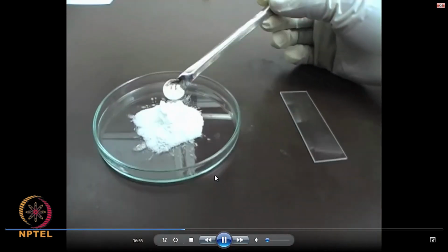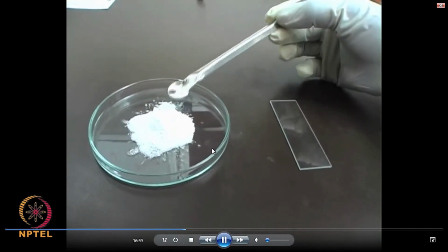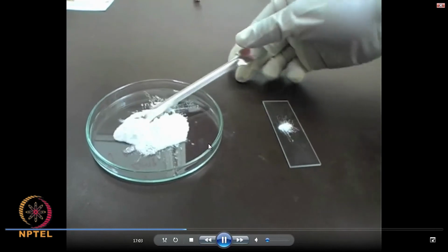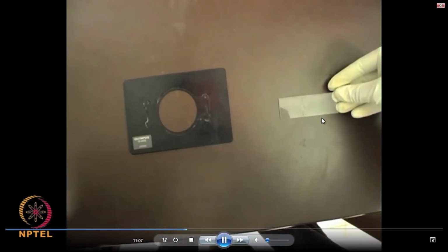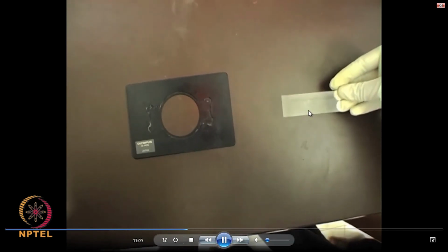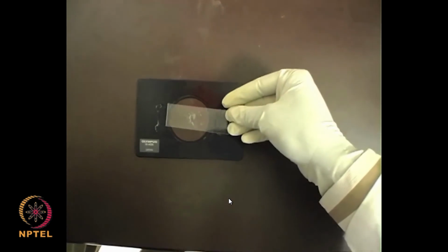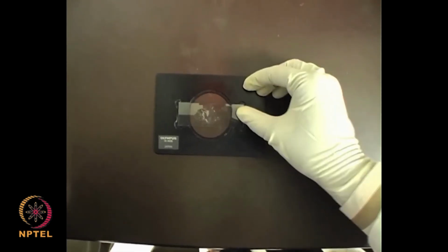Let us look at these glass microspheres in a transmission optical microscope, like I described in the last class. The specimen is taken on the glass slide in a very small quantity, and then we will load it on the microscope and look at the details.